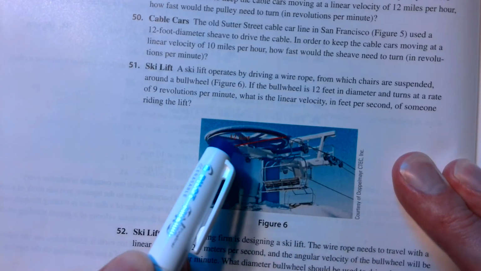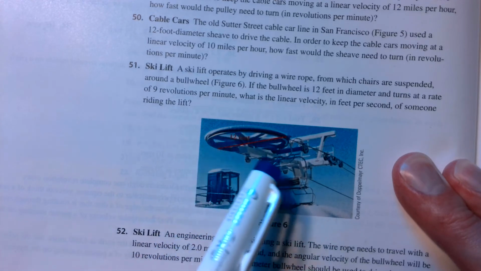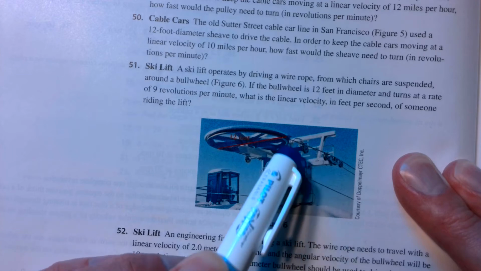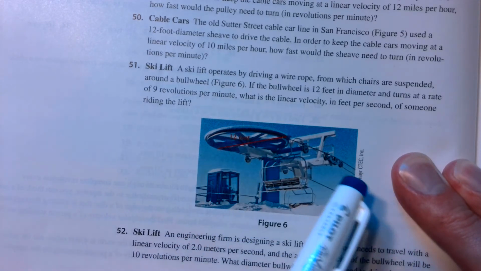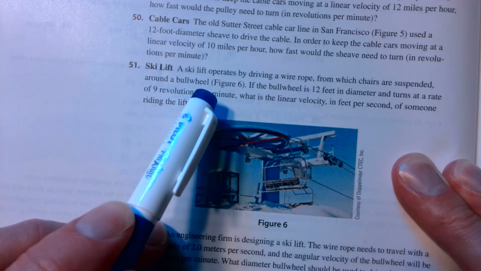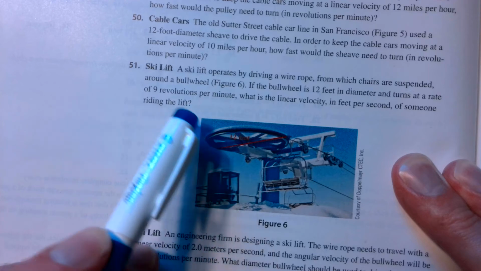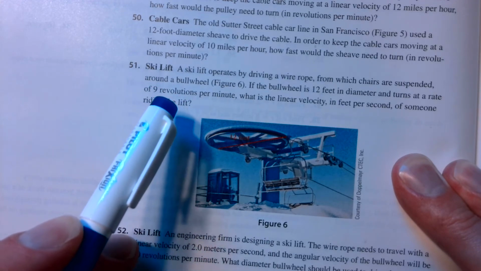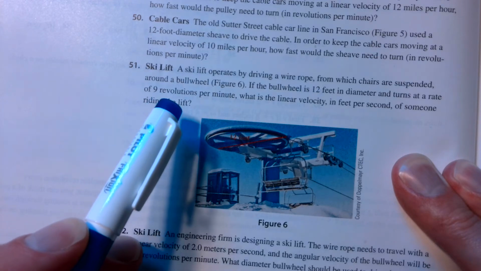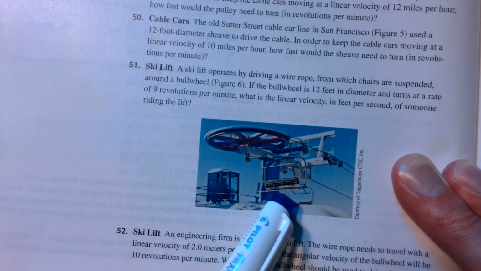It's kind of stretched over the wheel, so as the wheel turns, the wire rope moves with it, and the cars that are attached to the wire rope then move along the lift. So they're telling us that this big wheel is 12 feet in diameter and turns at a rate of 9 revolutions per minute. And they're asking us, what is the linear velocity of someone riding the lift?